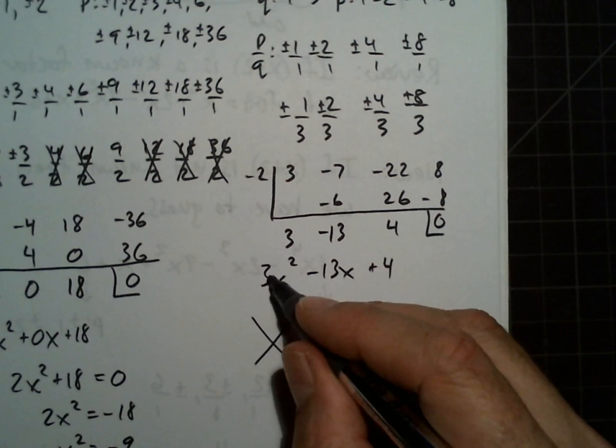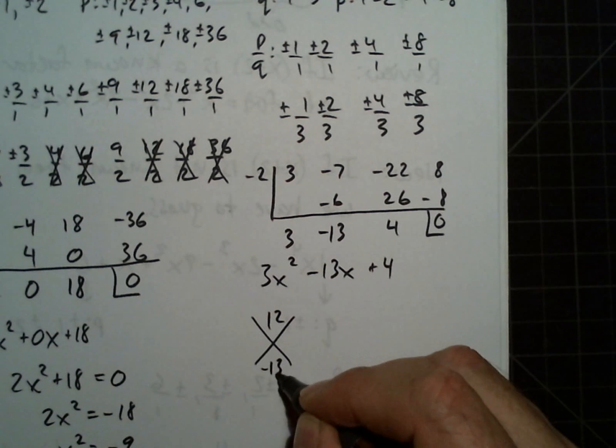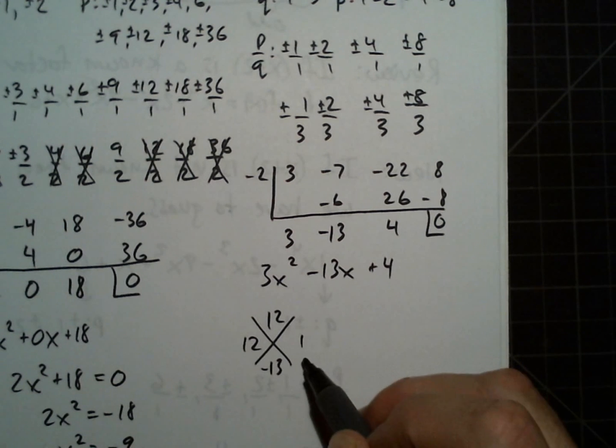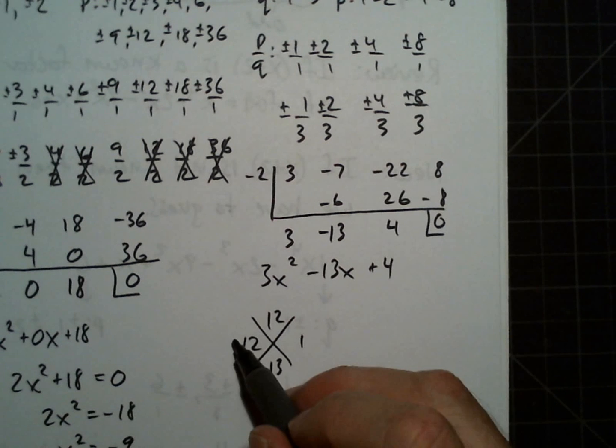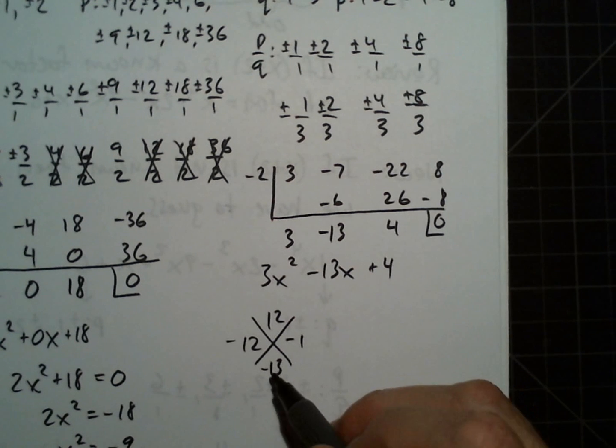We can factor like this, and we'll get a 12 and a 1. 12 times 1 is 12, make them negative, and we'll add to get that.